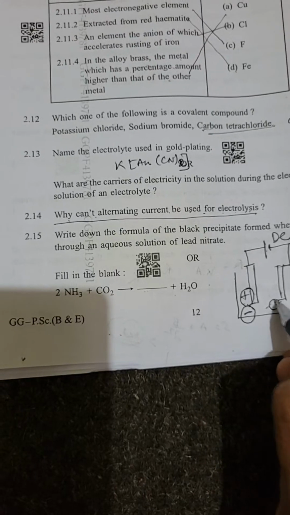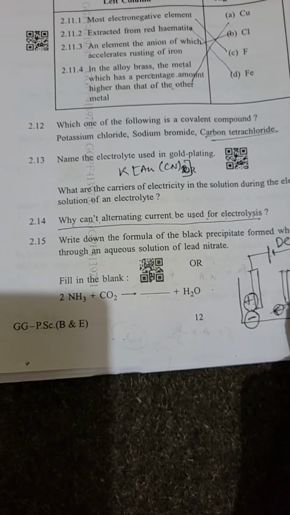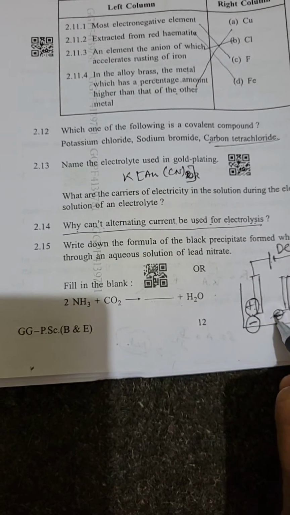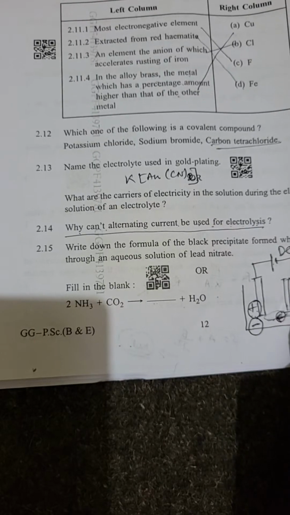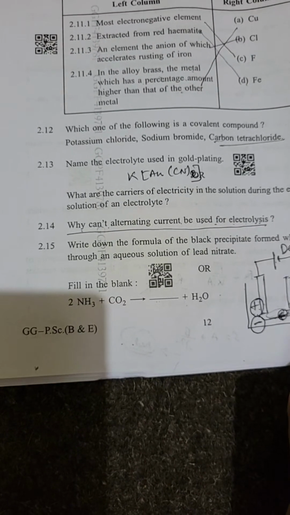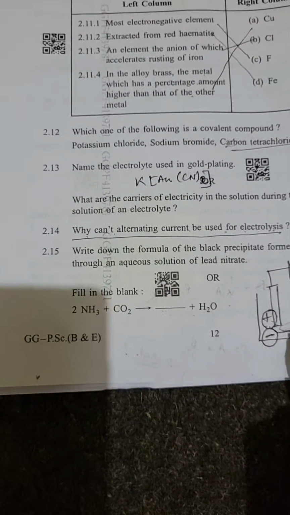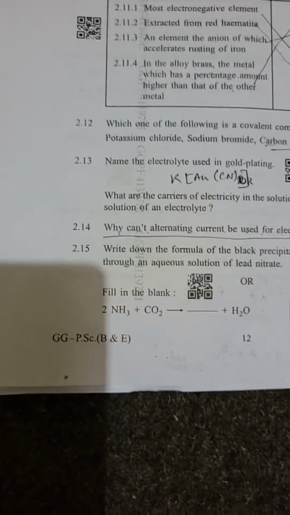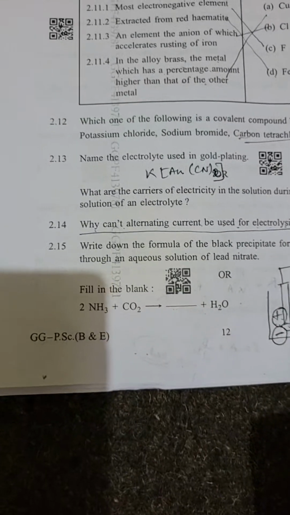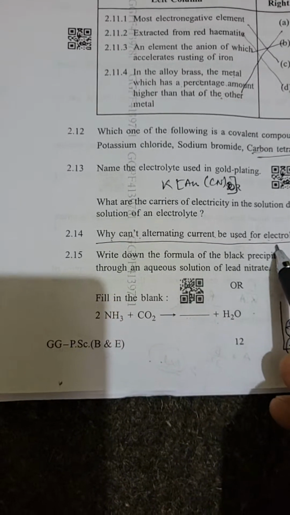So an ion will be confused where to reach, here or here. So it will not accelerate to the electrodes. Instead, it will remain in the solution, thereby causing no electrolysis. So AC current is not suitable for electrolysis. Right. This is the main cause. So we have to write this explanation for this question.